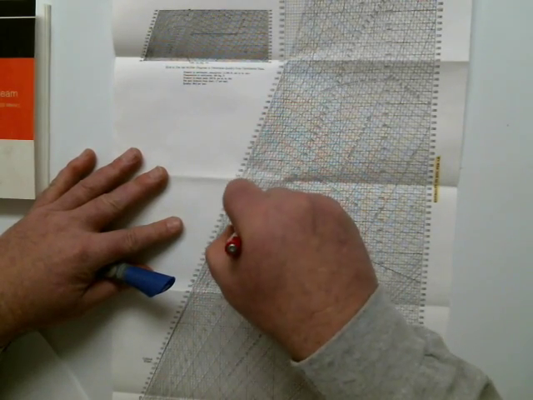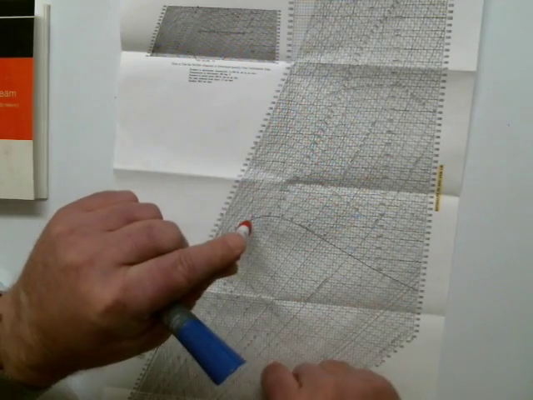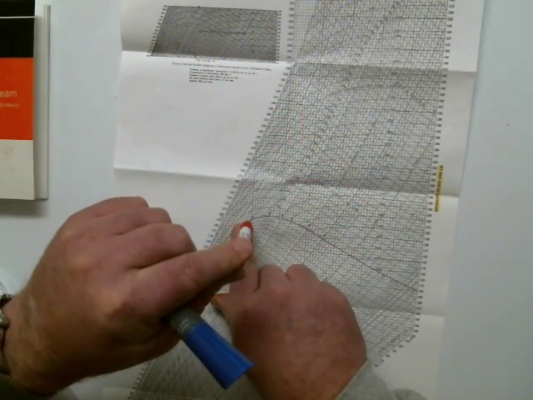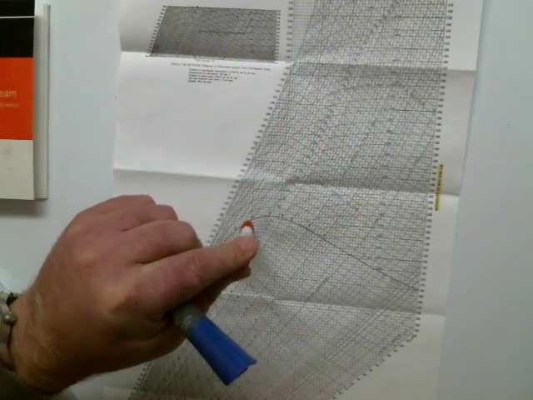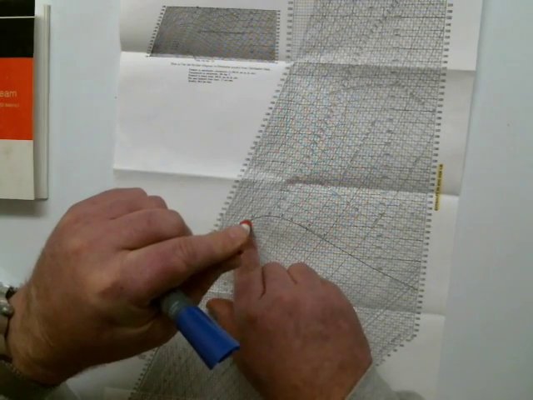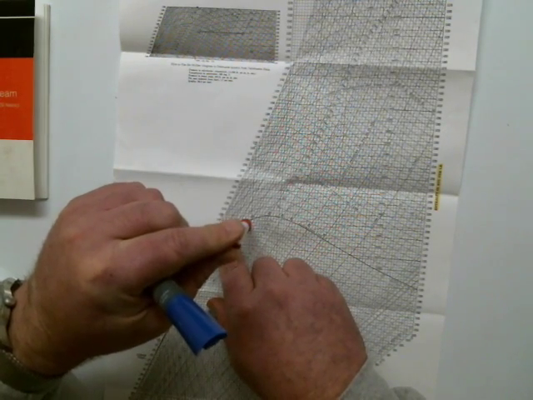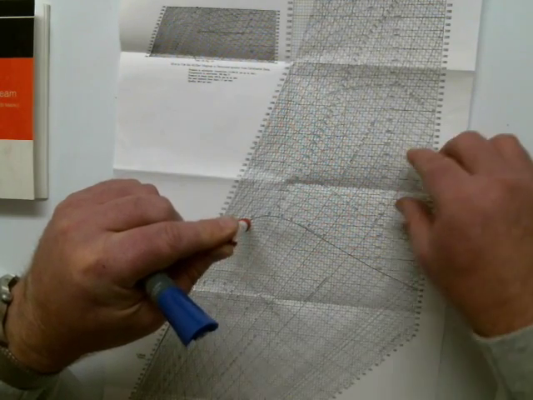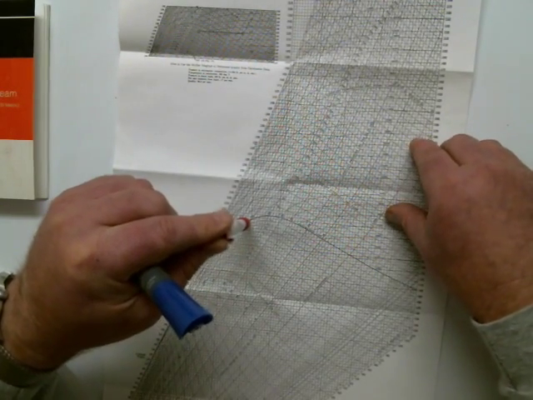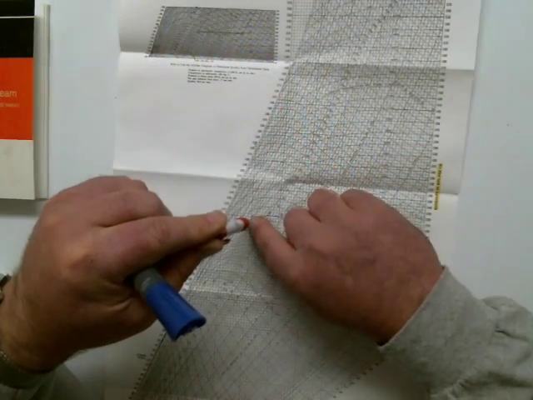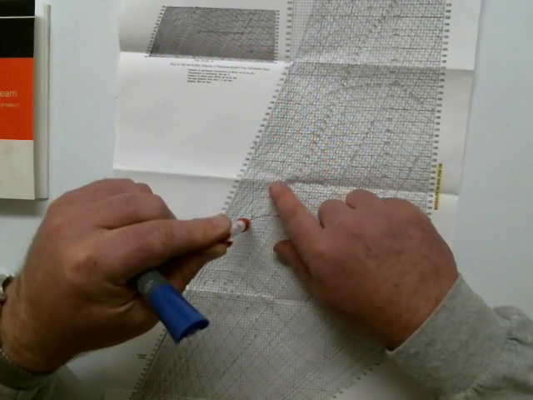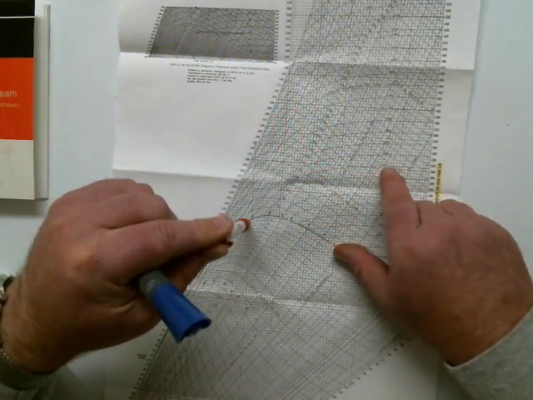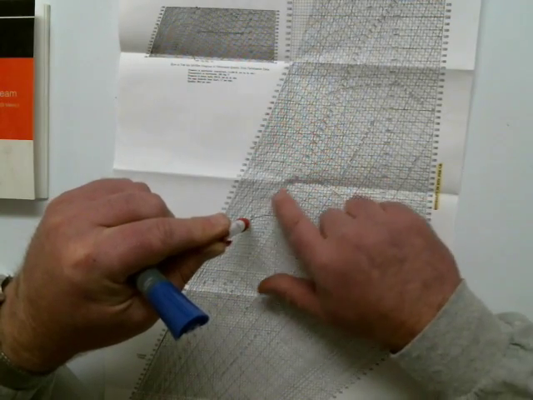So that is the enthalpy. This represents the enthalpy of saturated vapor at 1,000 psia. And I see it's 1,100 and about 92 or 93 BTUs per pound mass. And if I was to come over here, I want to know that temperature, see what temperature intersects it. Well, I just come over here and follow it up, and I see that it's just a little bit above the 544.